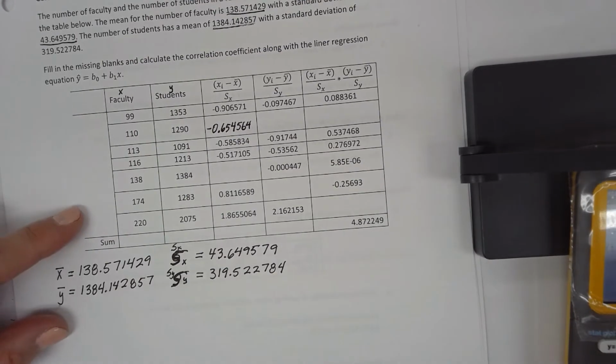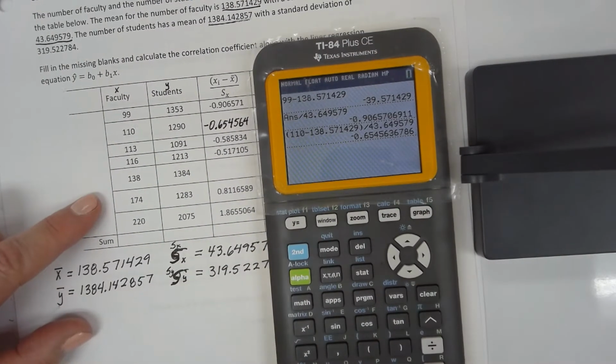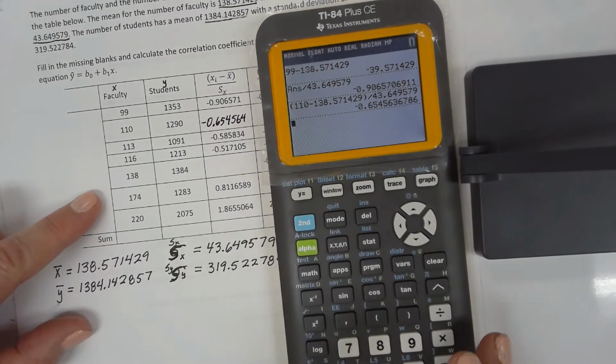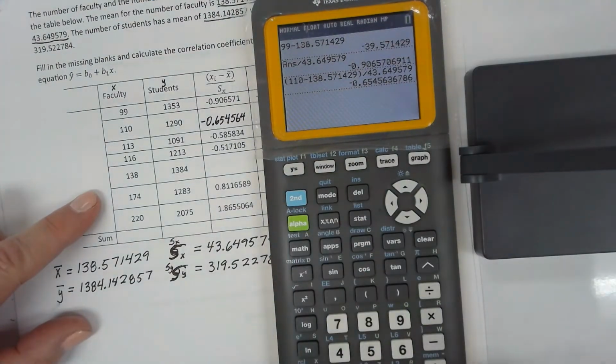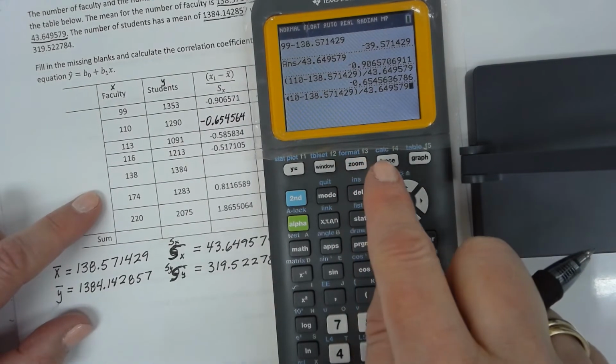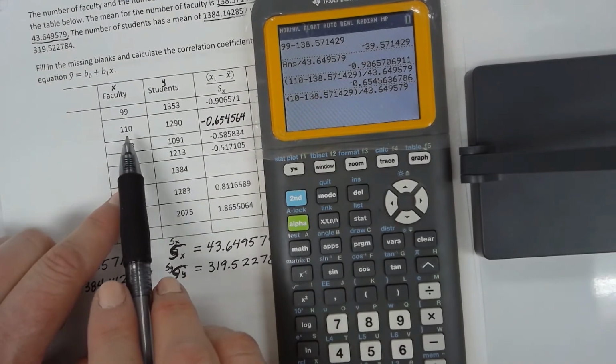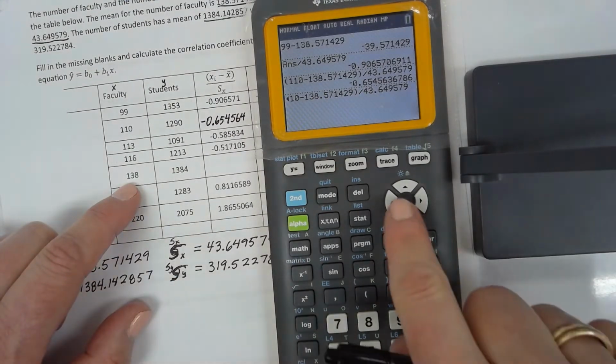Any questions on that? Okay, so leave that in your calculator and push second entry, and it's going to pull up what you just put in. But now you can go in and you can change the x value from 110 to 138 using your arrows.